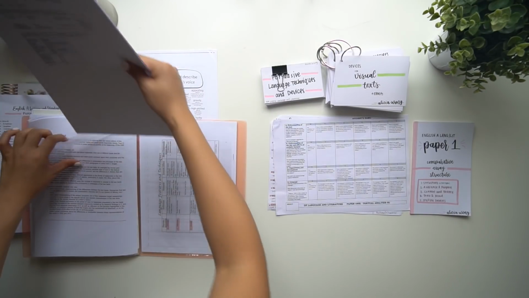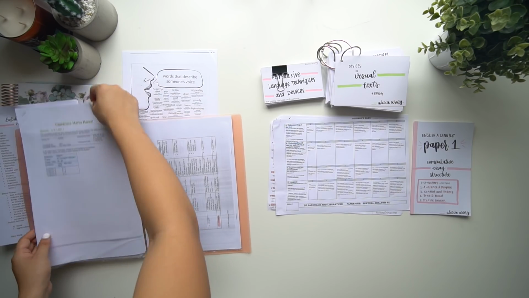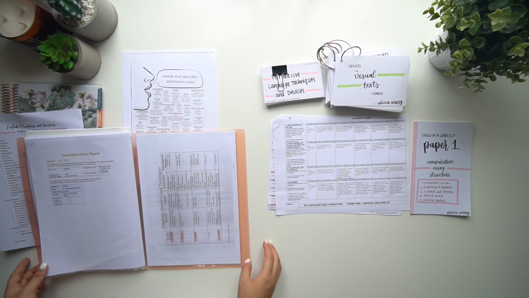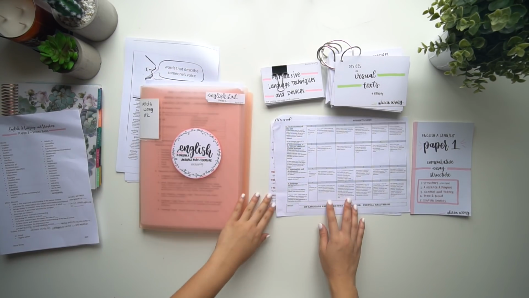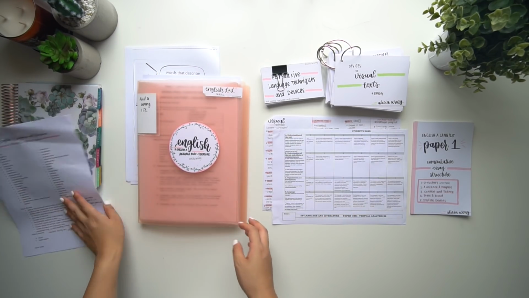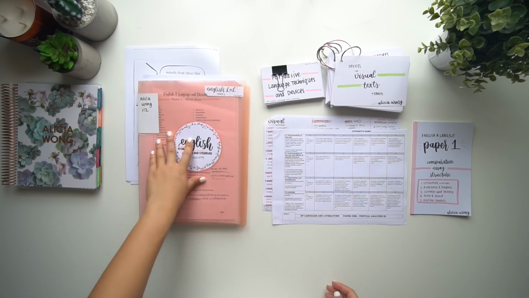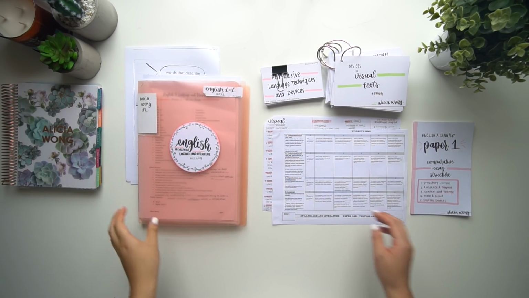But with that being said, don't be discouraged if your vocabulary isn't very broad, because mine definitely wasn't, and I had to work on it over the 2 years to make sure that it was really widespread and I was able to draw upon a number of different words that looked like I was carefully choosing them to fit the sentence. With that being said, that's everything for this video.